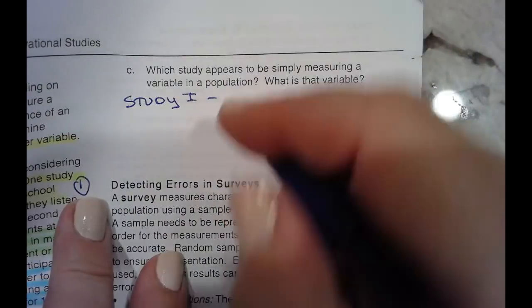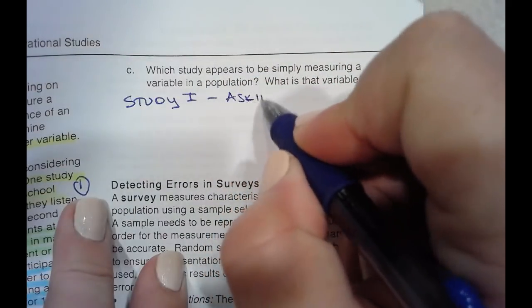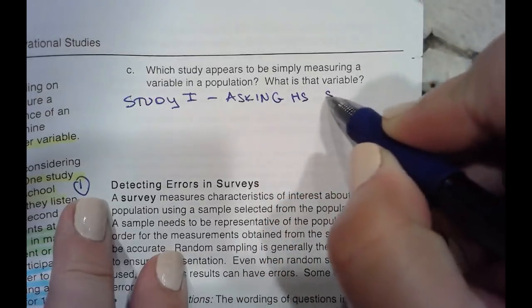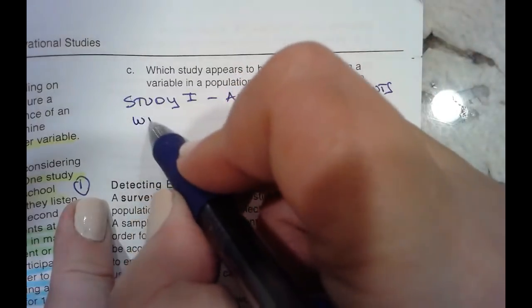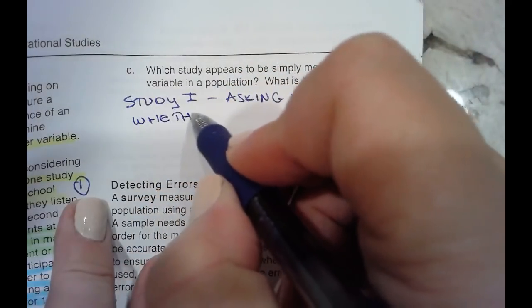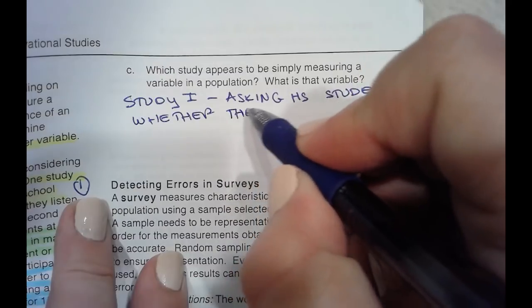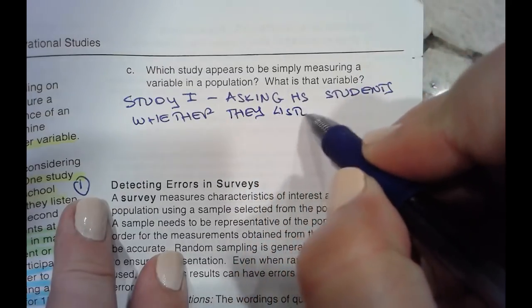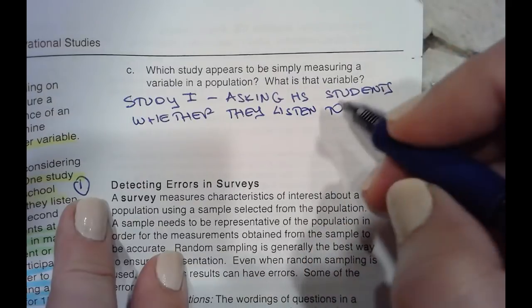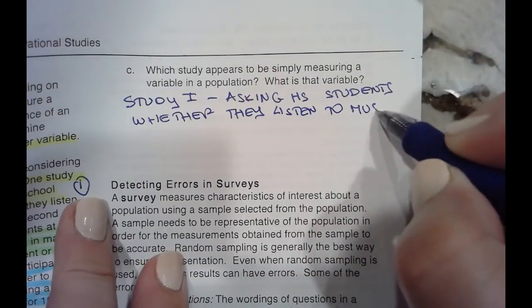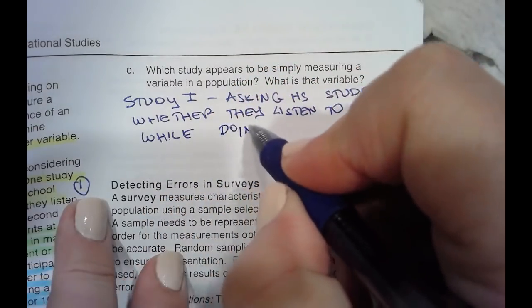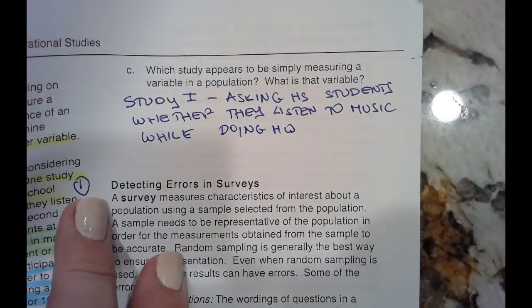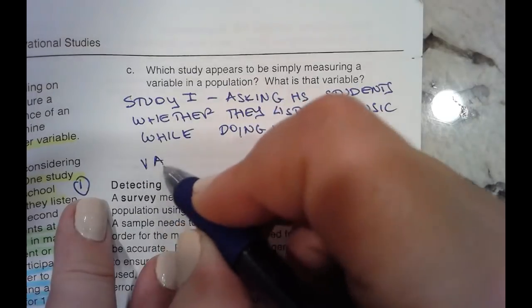And that study is asking high school students whether they listen to music while doing homework. The variable is listening to music while doing homework.